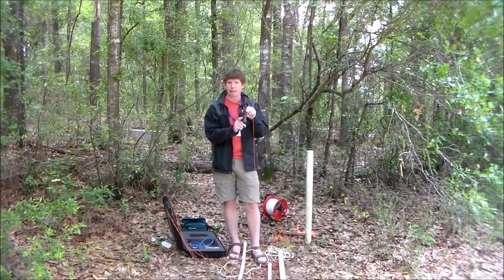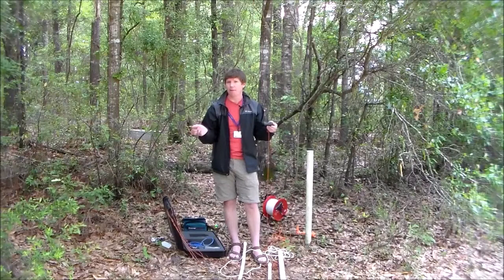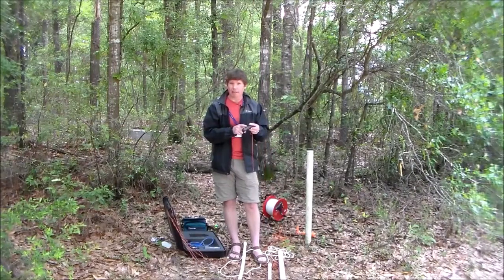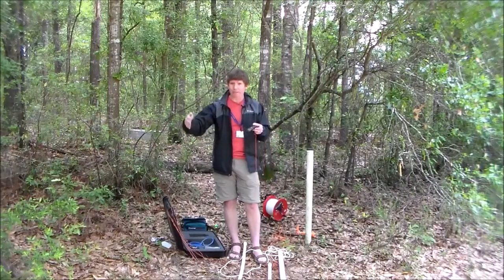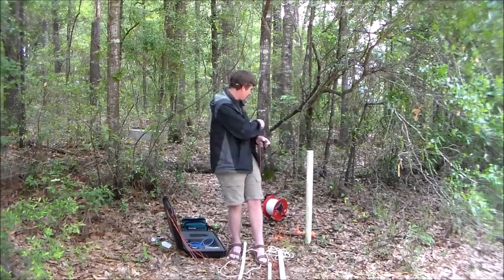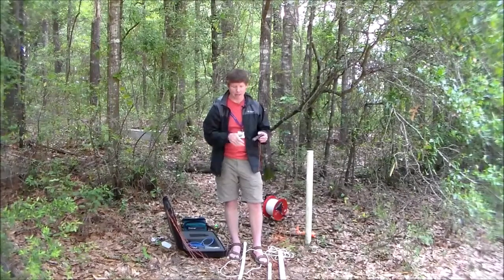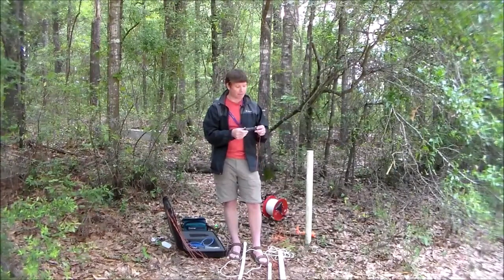So you can set this up to record pressure on basically whatever time interval you want. I've got it set up right now to record pressure every single second. So that's like having somebody measure water table elevation or depth to water every single second. That's pretty nice, and it records it, writes it down for us.